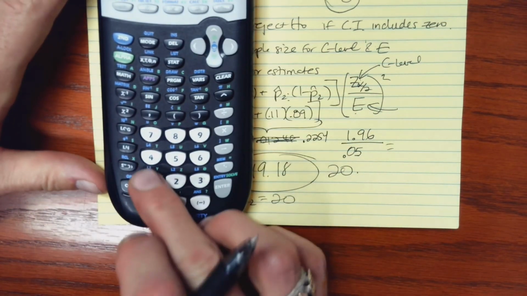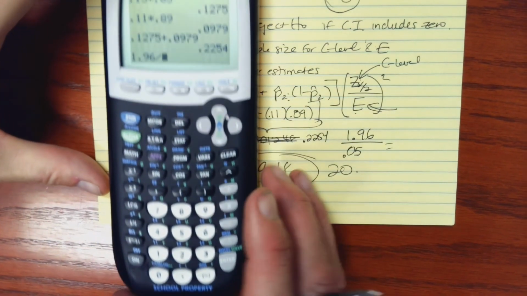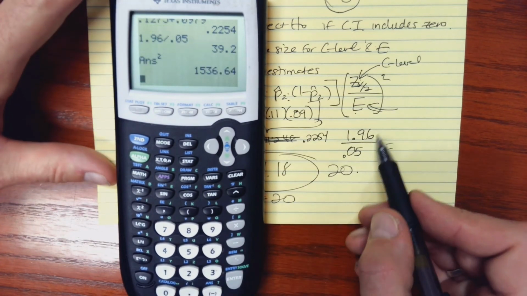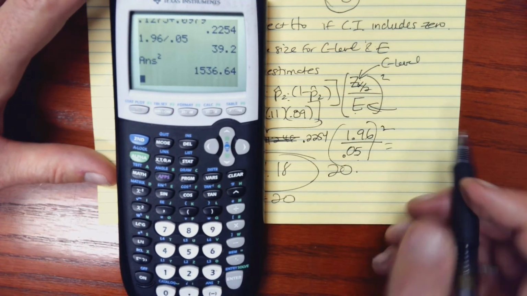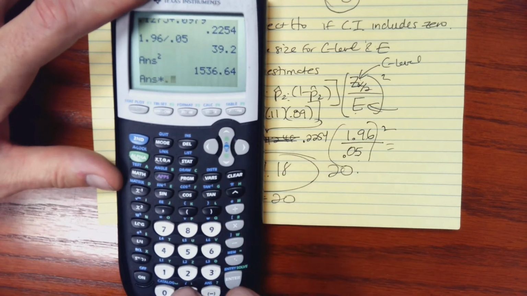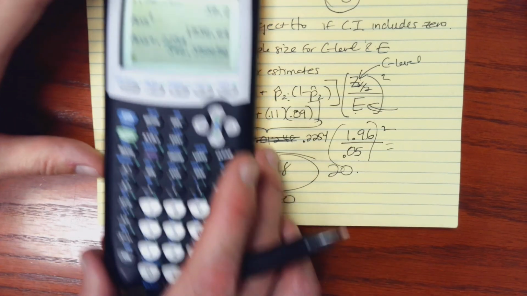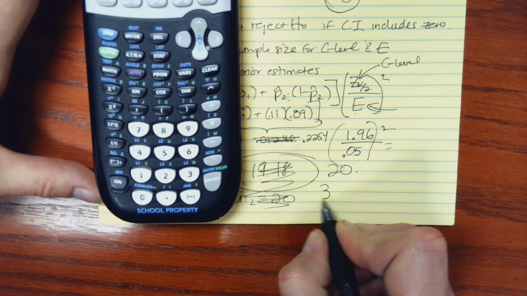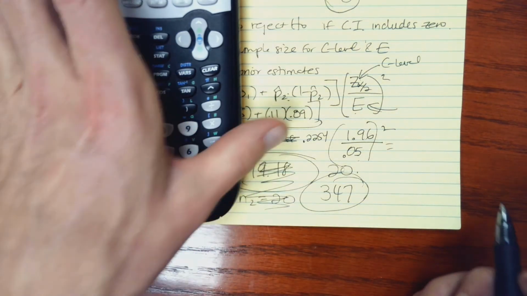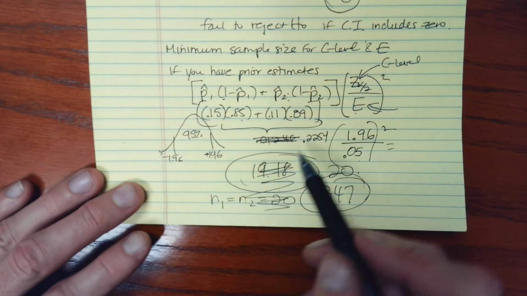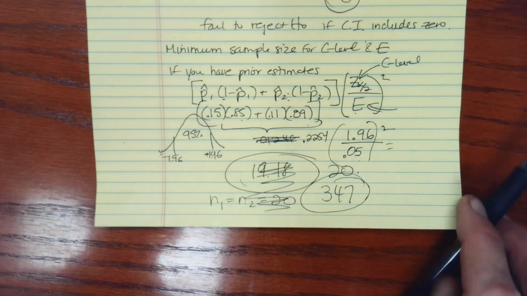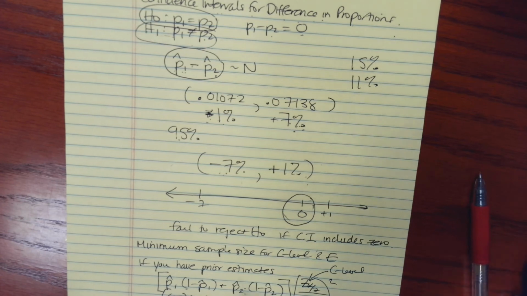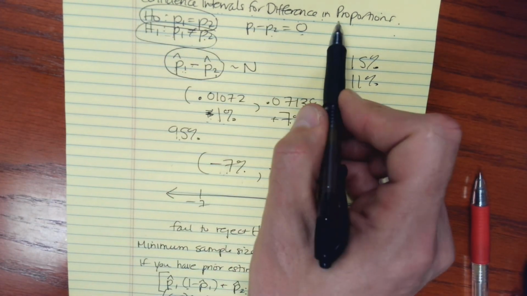I'm going to take 1.96 divided by 0.05, square that answer. So that's this divided by this squared, and then multiply that by 0.2254. All right, that should do it. So 346 and some change, and so I'll round that up to 347. Now that makes more sense for a sample size. Sorry about that. That was just a little calculation error there. All right, so that's how we can construct confidence intervals and calculate minimum sample size when we are looking for the difference in population proportions.